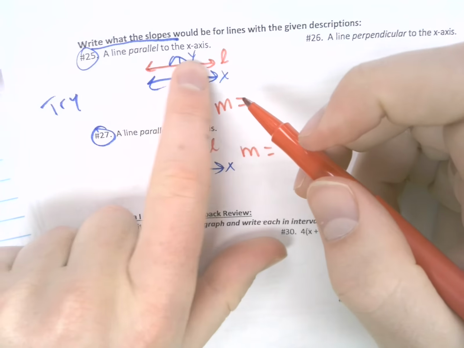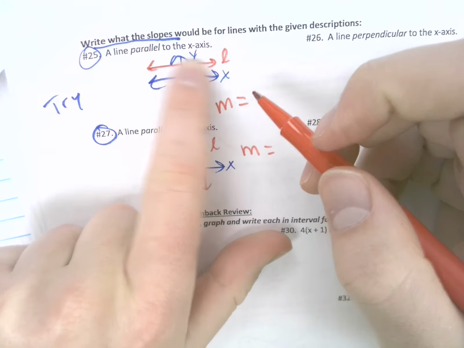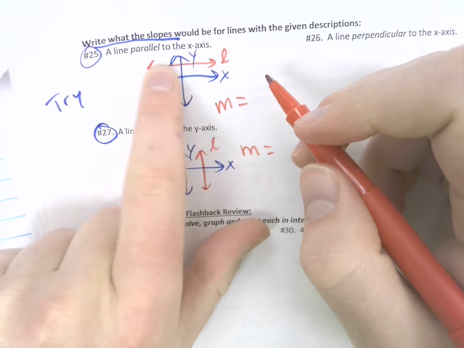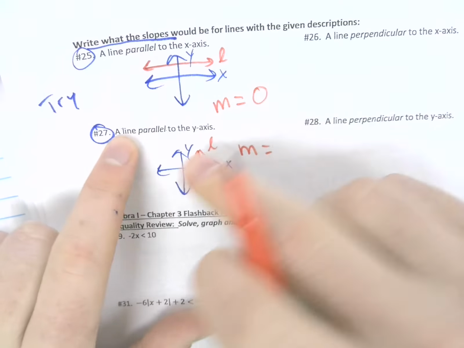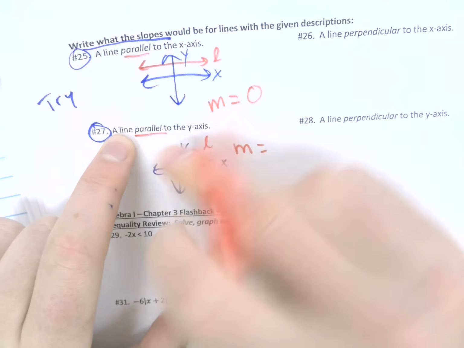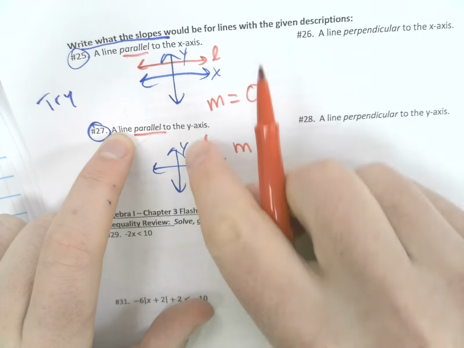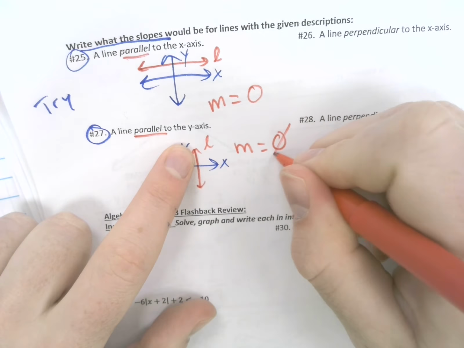We see that a line parallel to the x-axis would be a horizontal line, and we know the slope of a horizontal line would be 0. A line parallel to the y-axis would be a vertical line, and we know the slope of a vertical line is undefined.